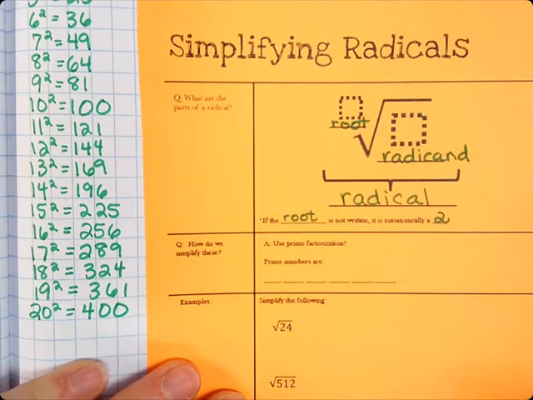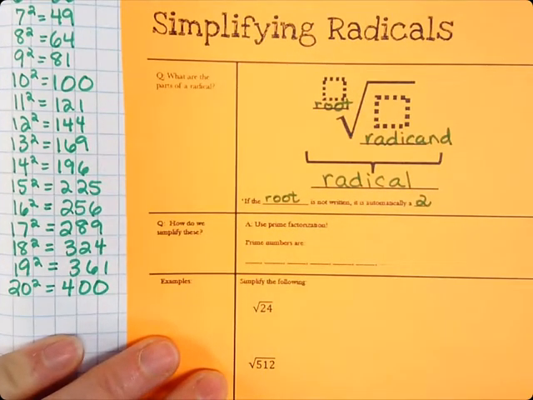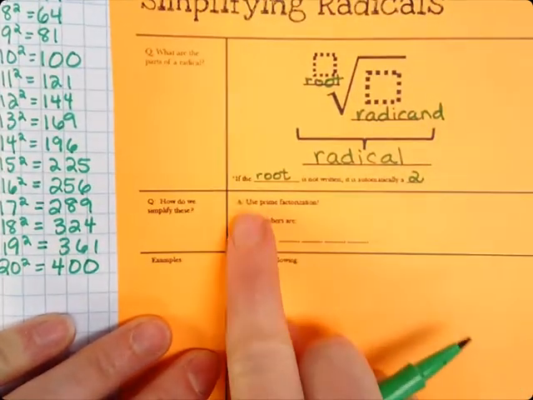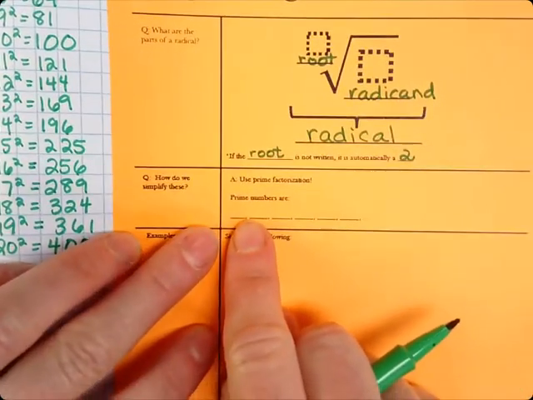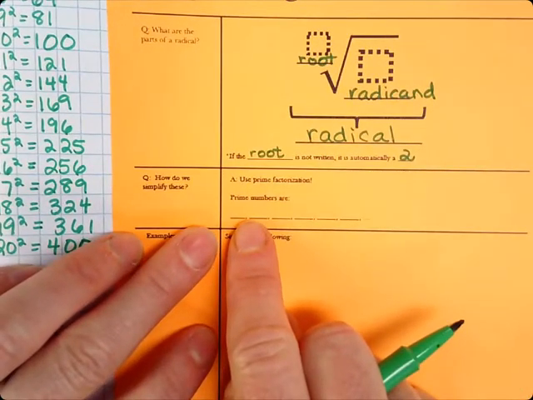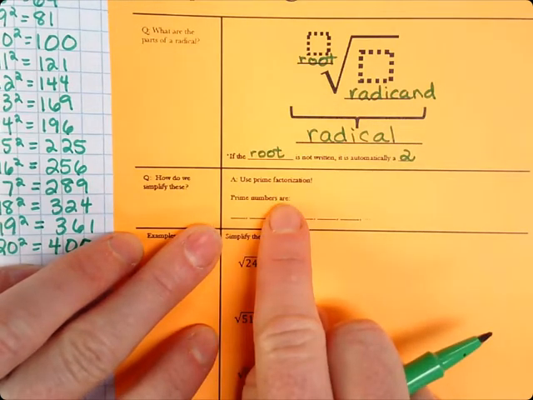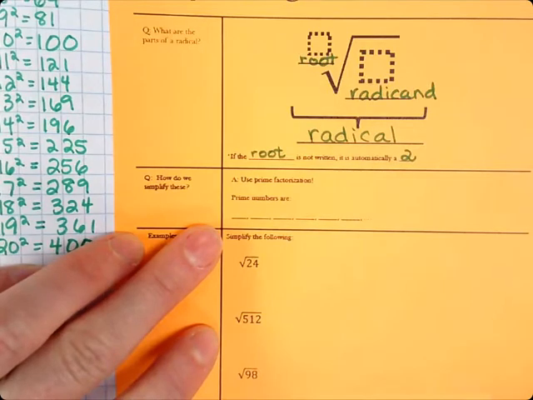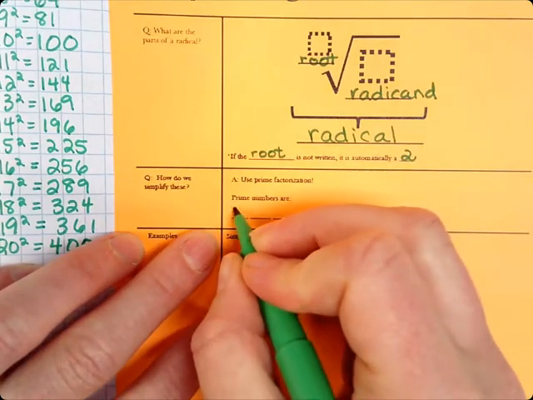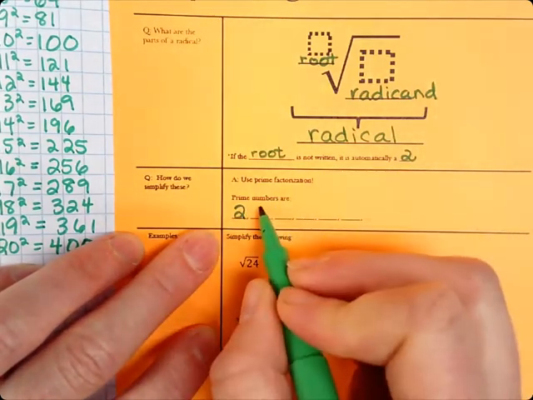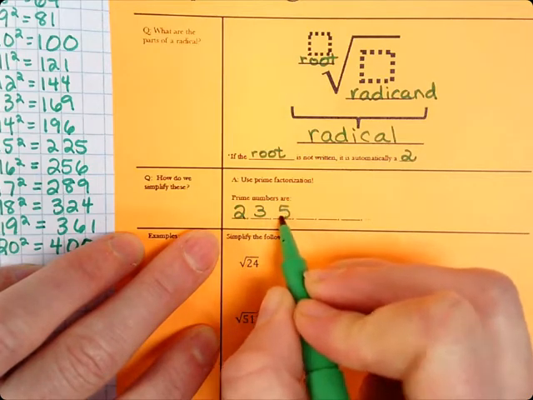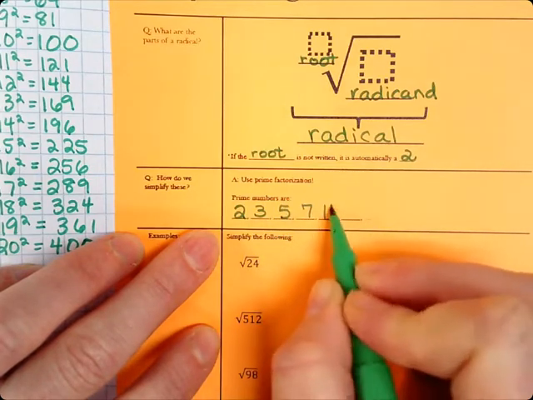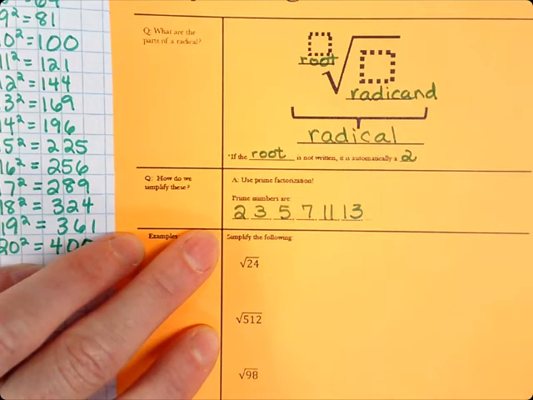We have 2 different ways to simplify radicals. One way is using prime factorization. So let's think on what prime factors are, or prime numbers. Prime numbers are numbers that are only divisible by 1 and itself. So 2 is the first one. 3, 5, 7, 11, and 13. And it goes on.